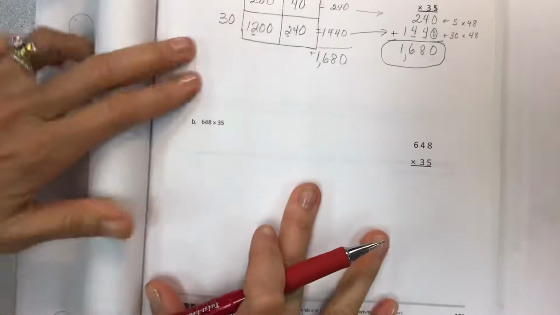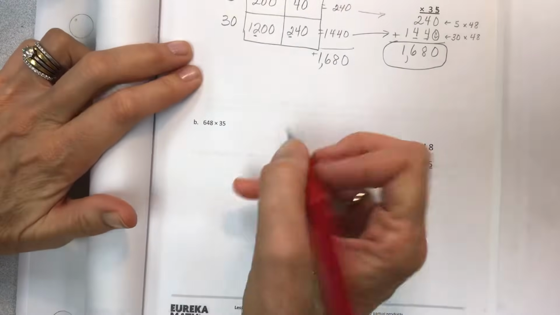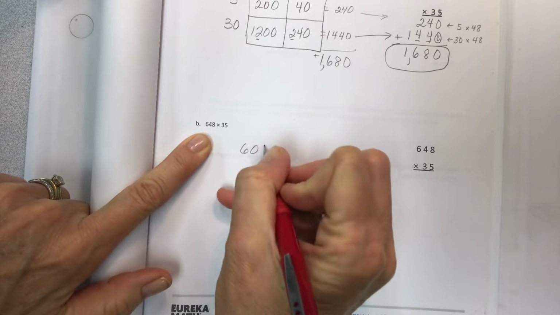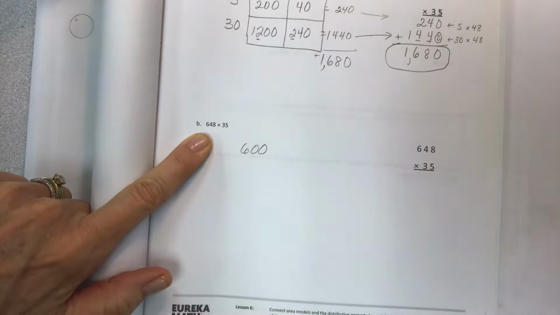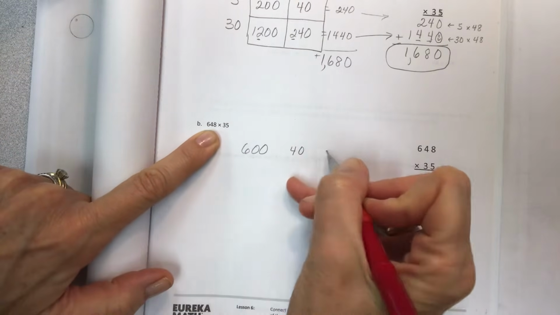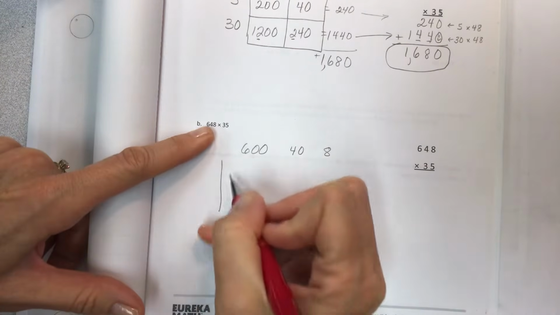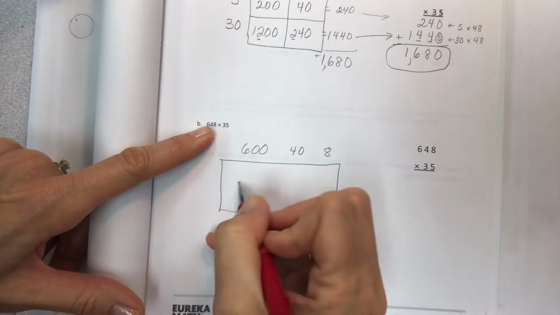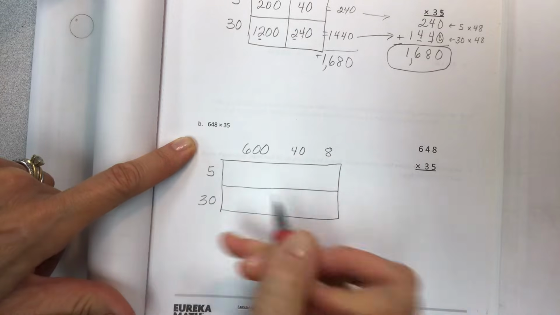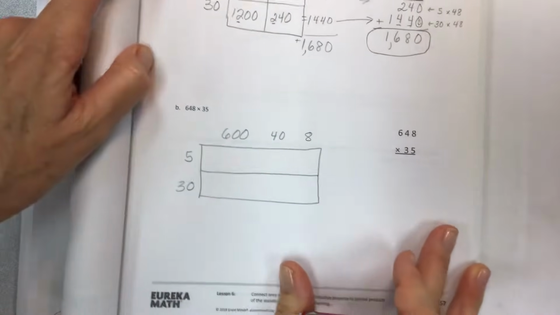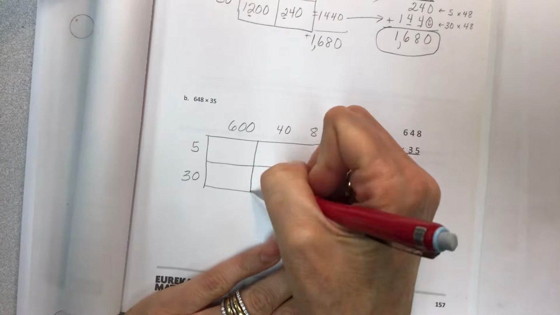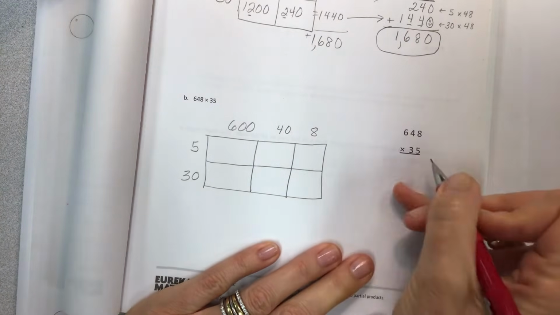So let's do 648 times 35. We're going to take our 648 and stretch it out across the top, breaking it up or distributing each place value position. 6 in the hundreds place, 4 tens is 40, 8 ones. Break that up. We need 2 rows because 30, remember, on the bottom, and 5 ones on the top. Okay? Then make lines, these sections.